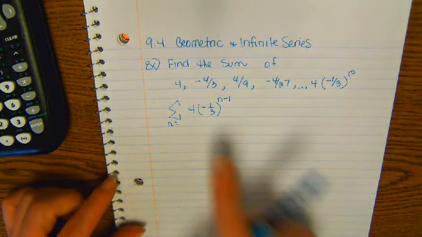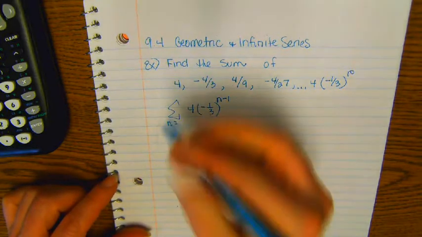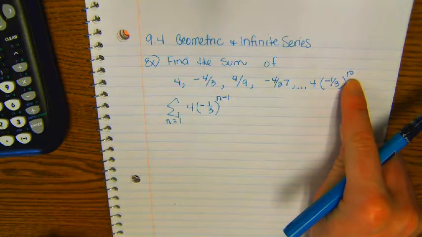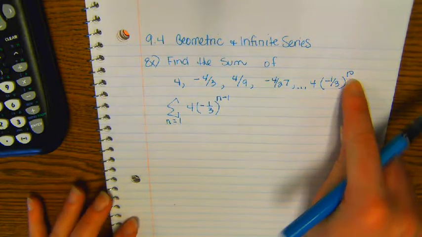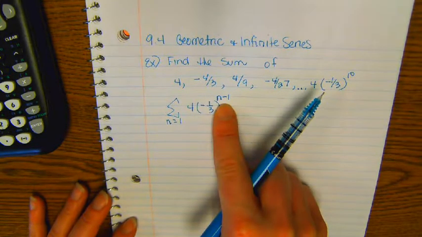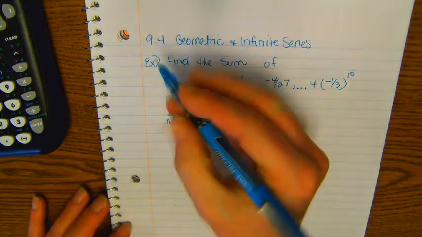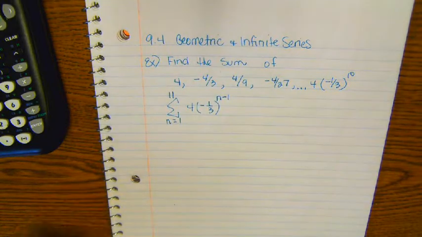So then this would be considered the first term. Be careful here. Even though there's a 10 here, what value of n produces a 10? 11. So that's really the 11th term.